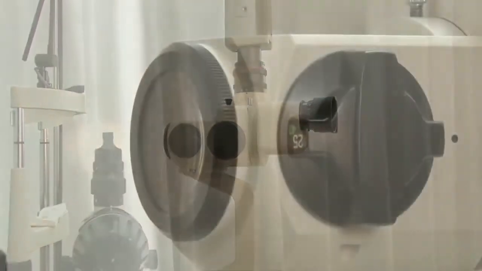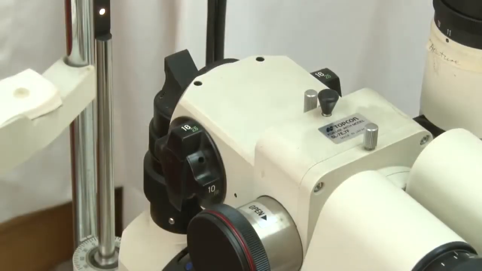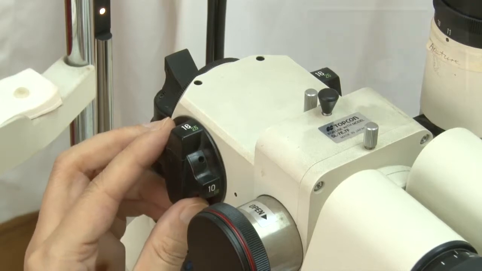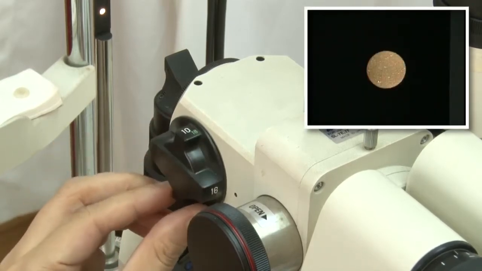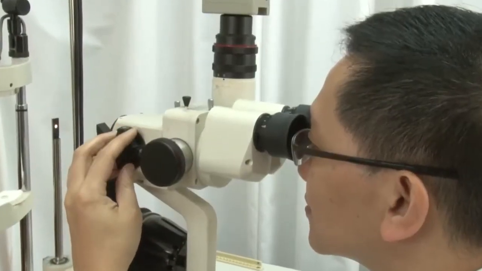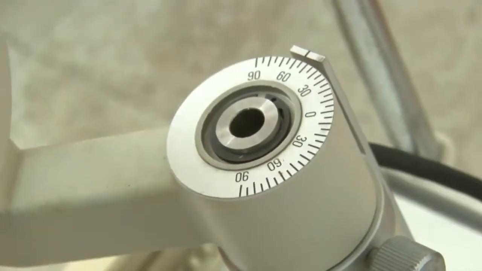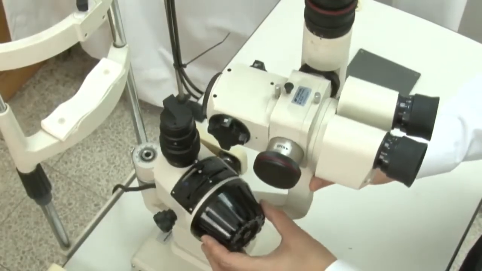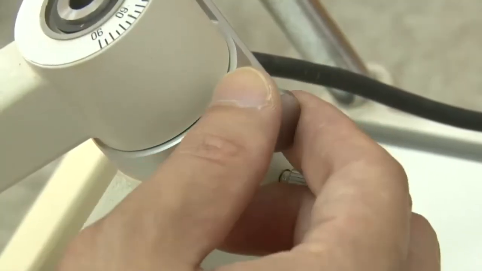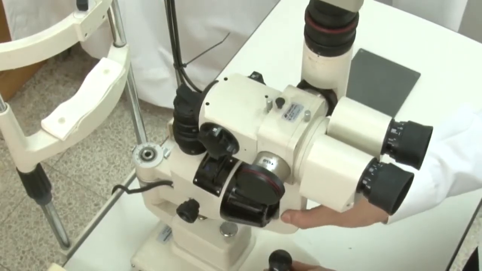The observation system is divided into two parts. First, a microscope consisting of eyepieces. Second, a magnification changer. The microscope, together with different magnifications, provides the best view of stereoscopic images. The observation system and illuminating system rotate about a common axis as a single unit or move independently to create different angles between illumination and observation system. That makes different examination techniques possible.